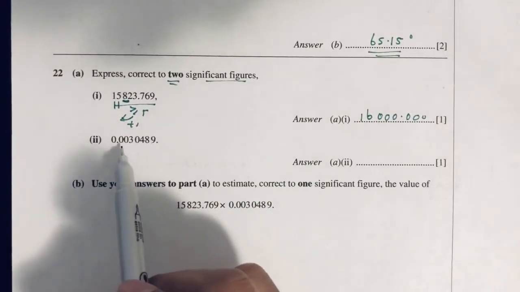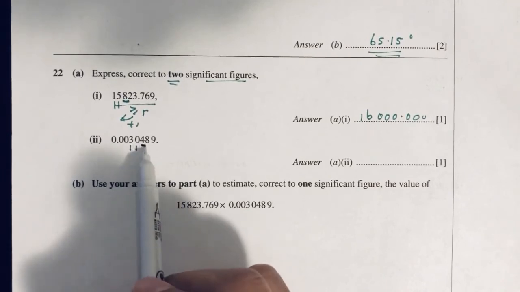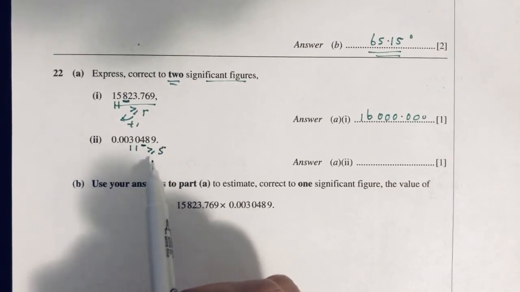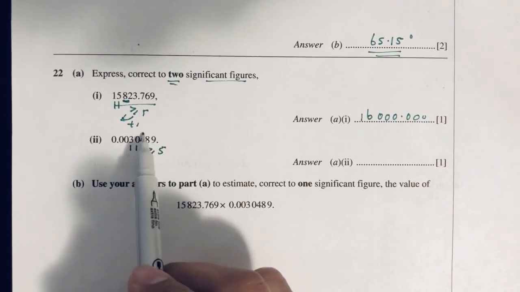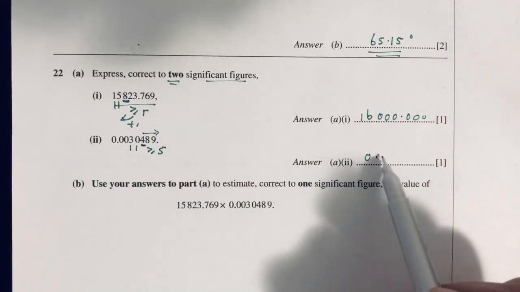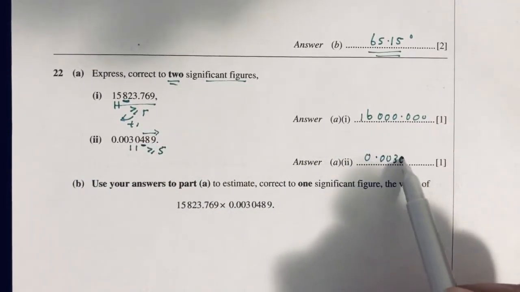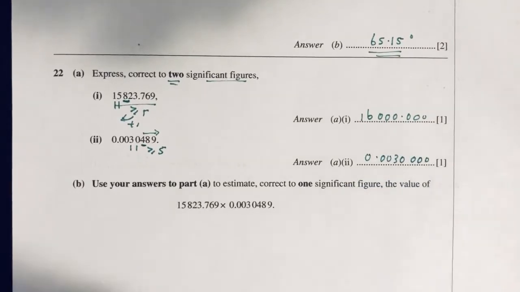How about this one? So we ignore the zeros, we count 2, and then we ask ourselves if this number is bigger than 5 or equal to. No, it is not, so we convert the rest to 0. So 0.003, and then 3 zeros in the back.